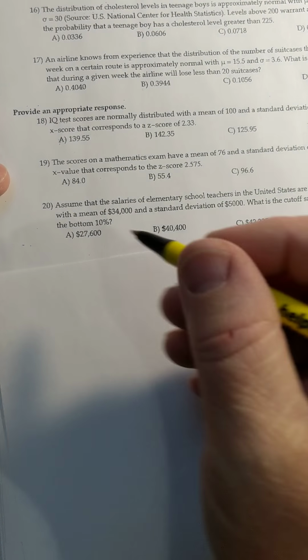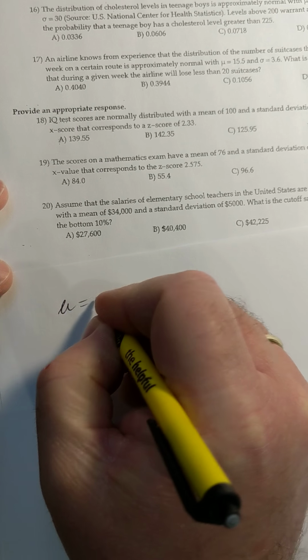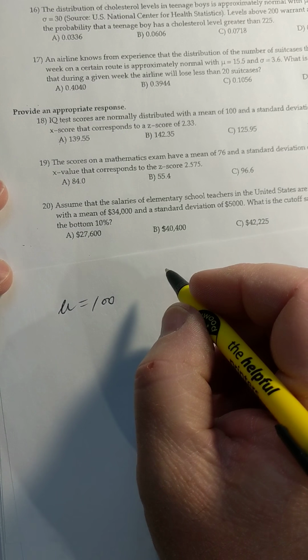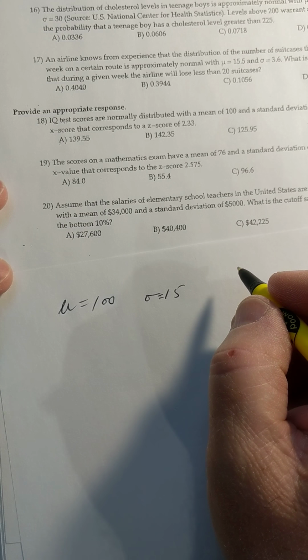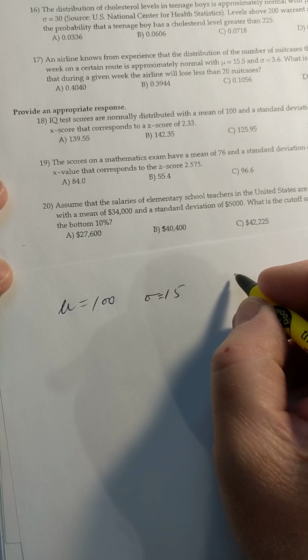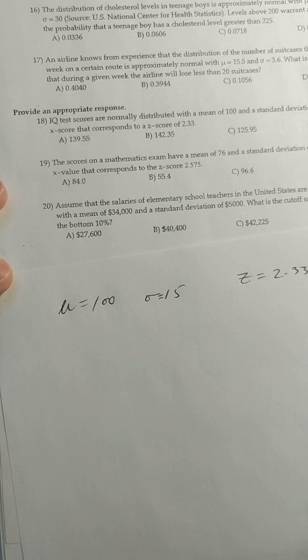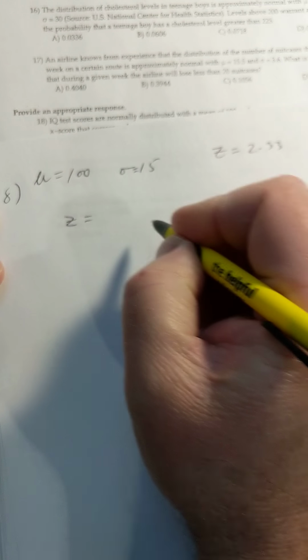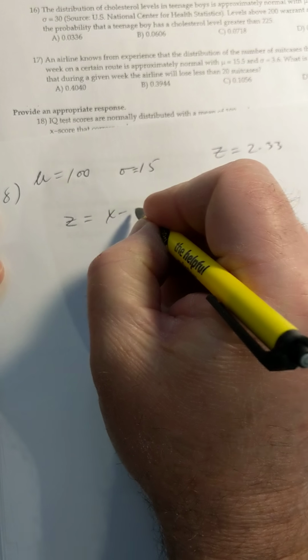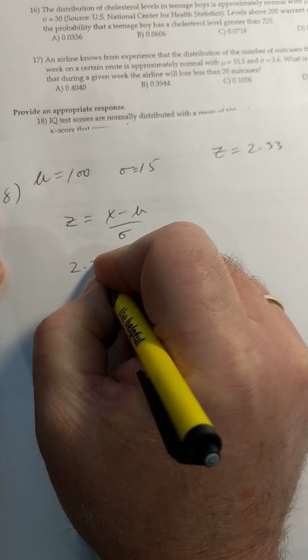The first one, number 18: IQ test scores are normally distributed with a mean of 100 and a standard deviation of 15. Find the x that corresponds to the z-score of 2.33. So we're given this information. They want us to find the x. We know that the formula is this. We plug in what we have.